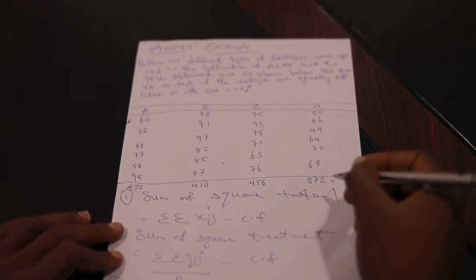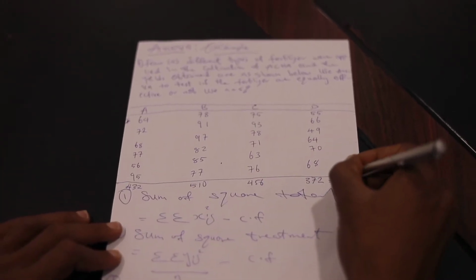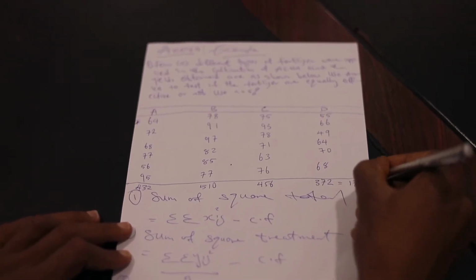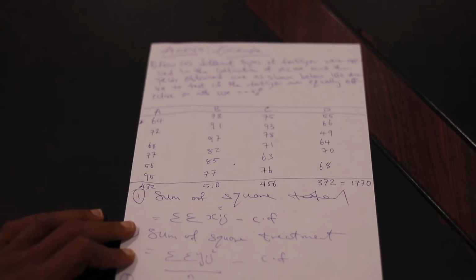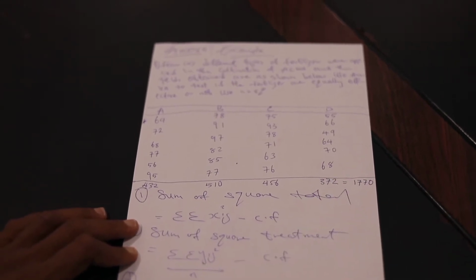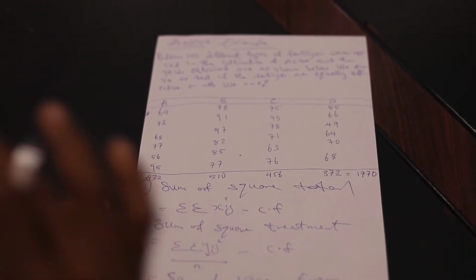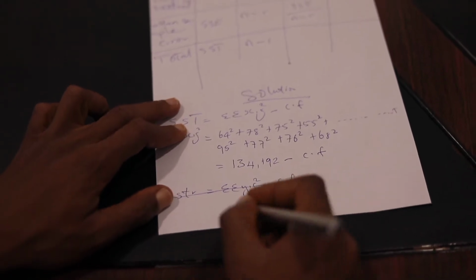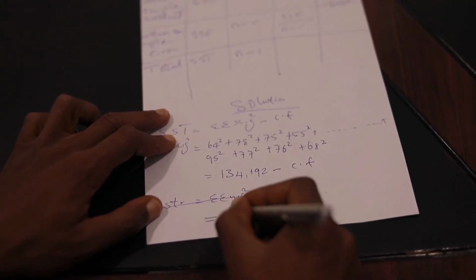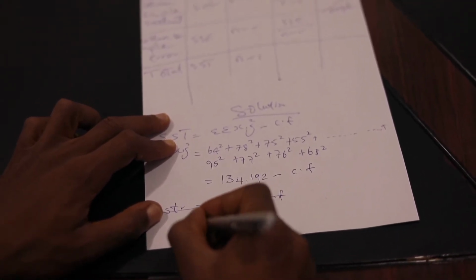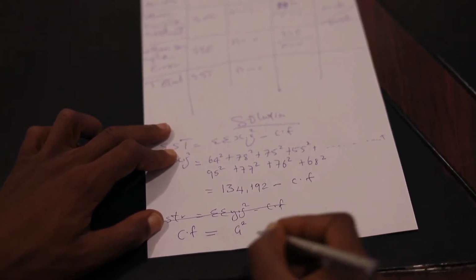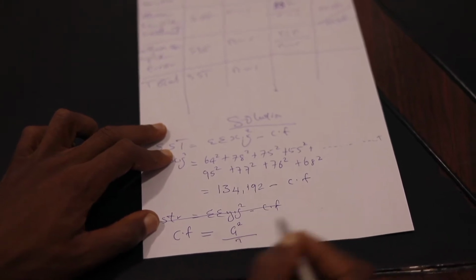Alright, if you add them all up, you see your grand total will be 1,770. That is our grand total. Now, going back to the next page to look for our common factor, the formula used for our common factor is: common factor equals grand total raised to power 2 divided by n.